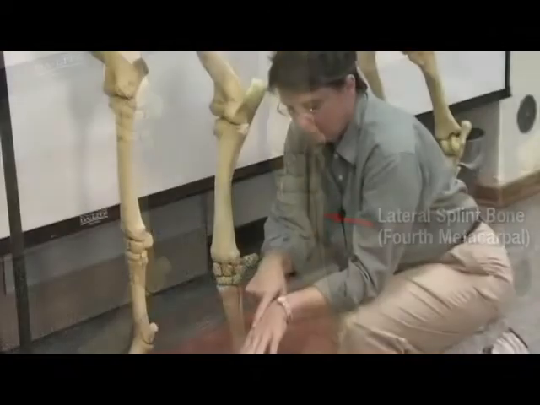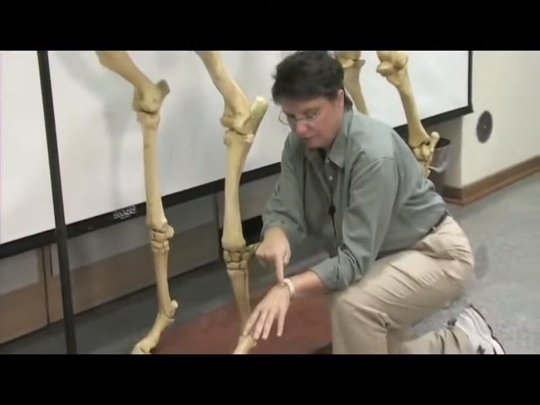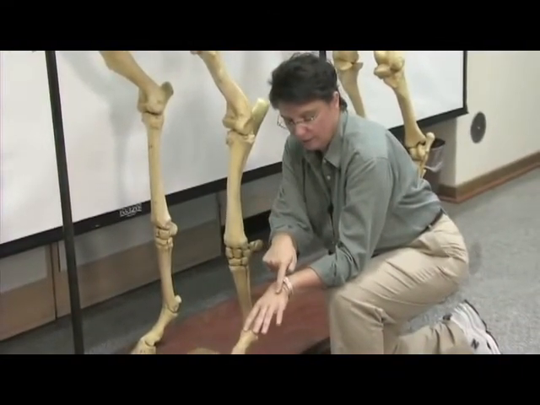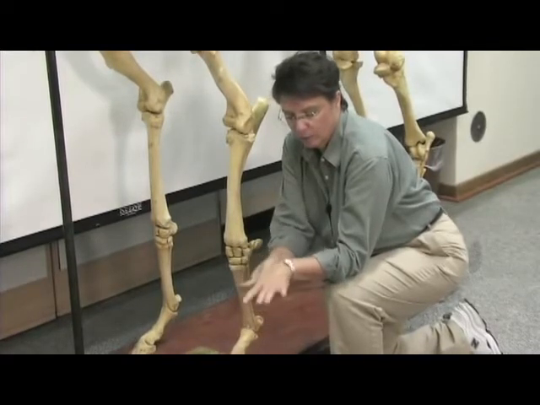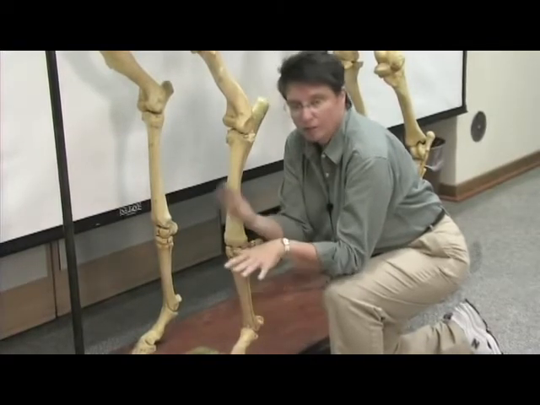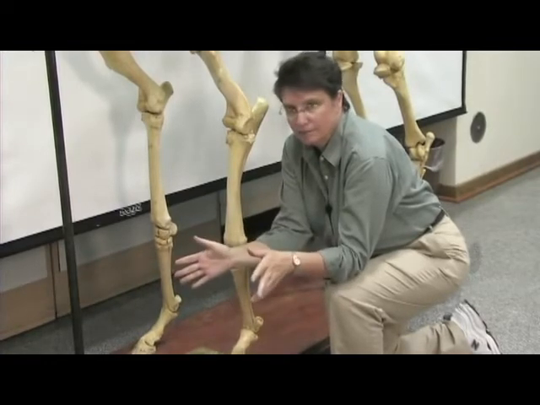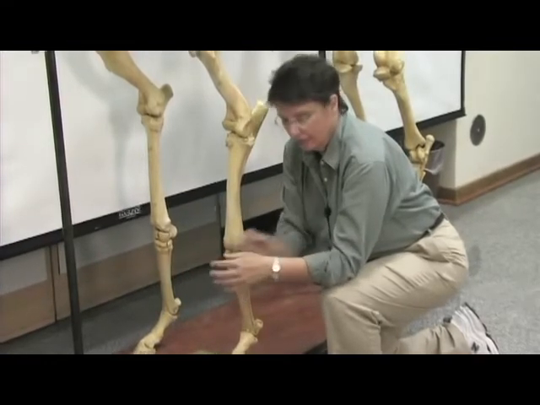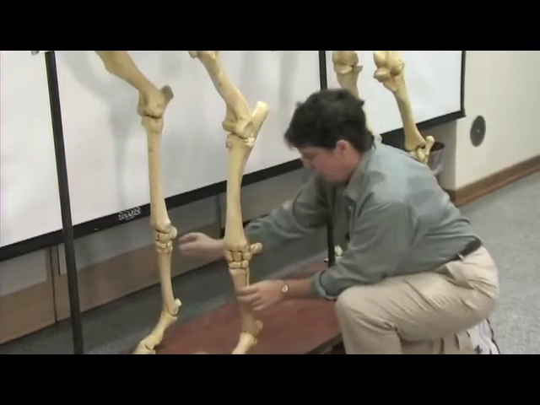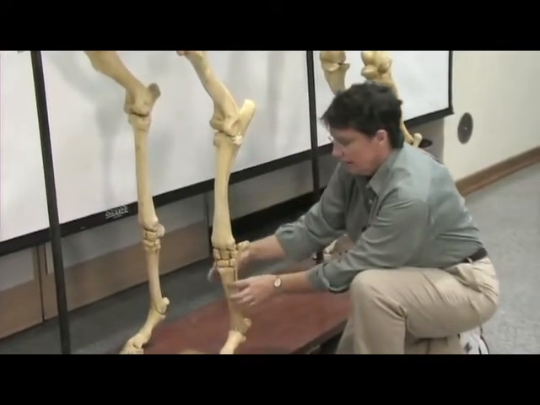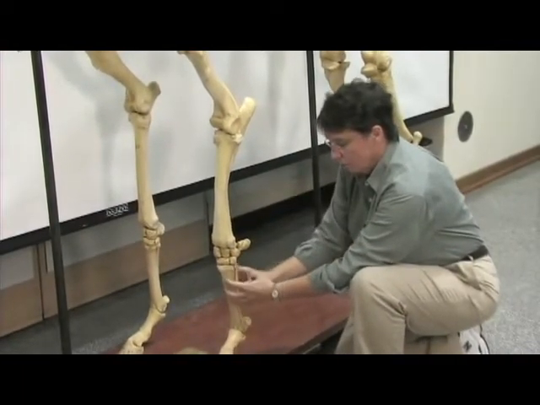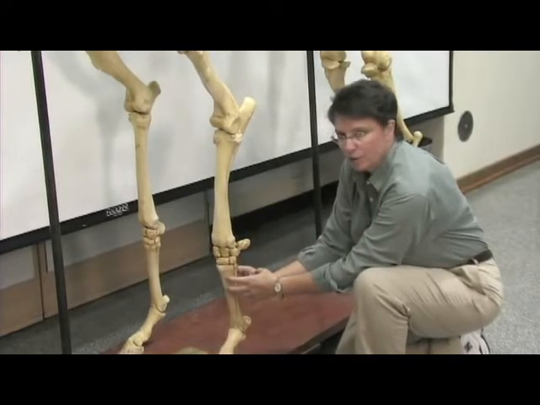Now that's the equivalent of 2, 3, and 4 on the human hand, and you might say, where did 1 and 5 go? Over evolution, those particular bones disappeared. They've evolved now to where you've got splint bones and the main, huge weight-bearing, very dense bone of the cannon bone.